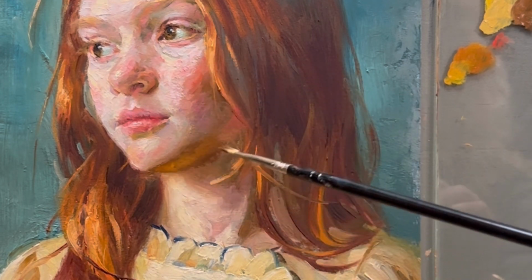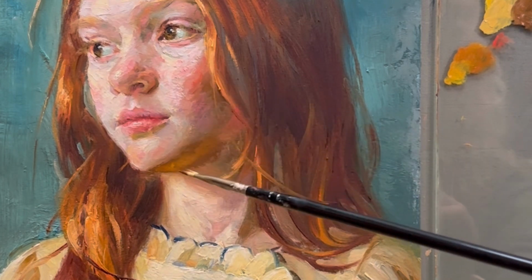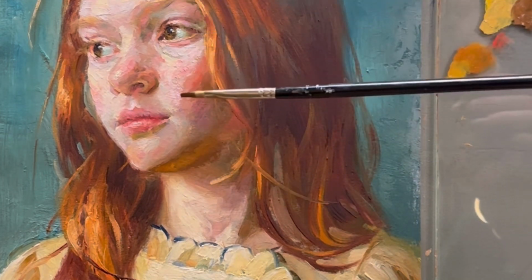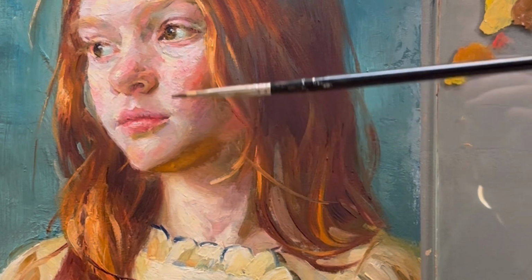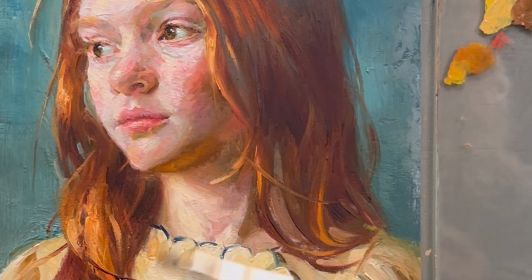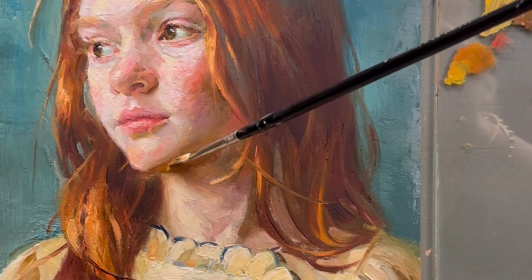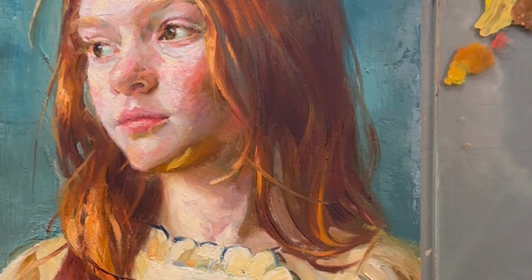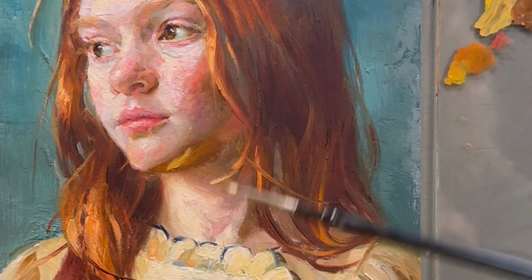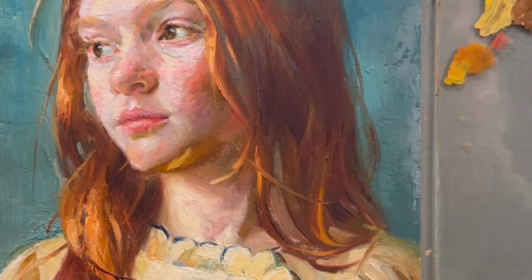So this will become unified, supporting the light and be different from the light. Again, the worst thing you can do is to distract from the light by doing too much in the shadow.